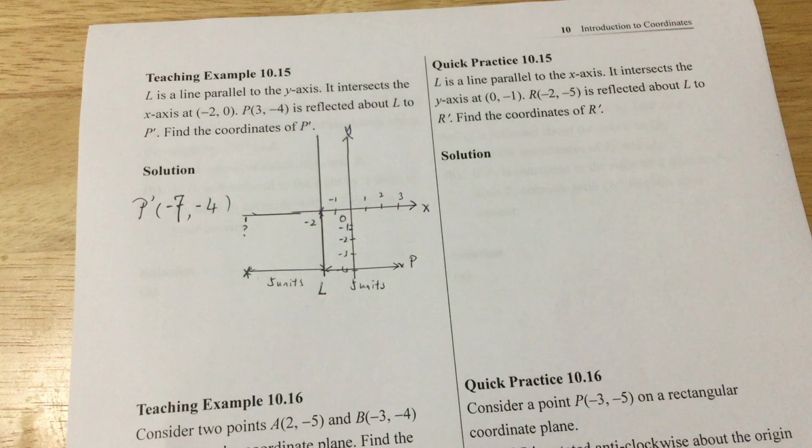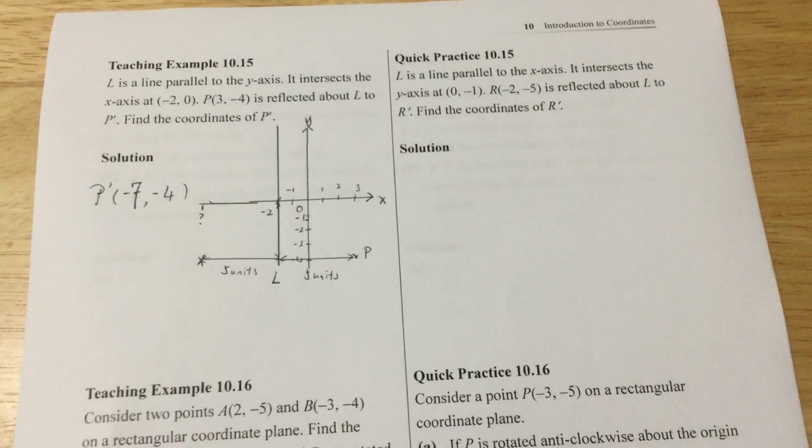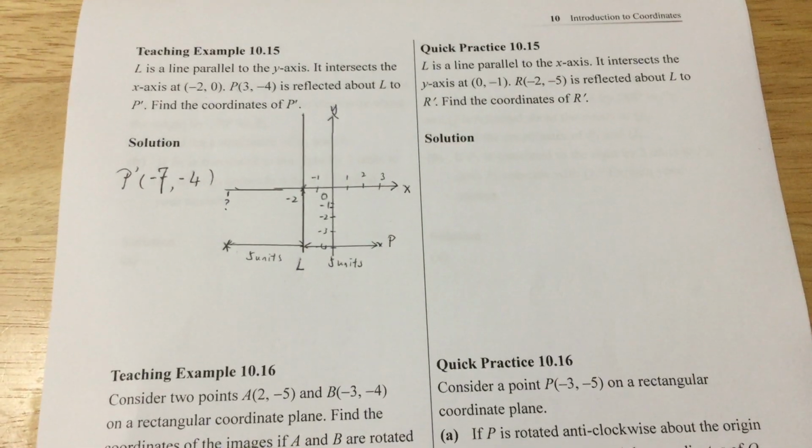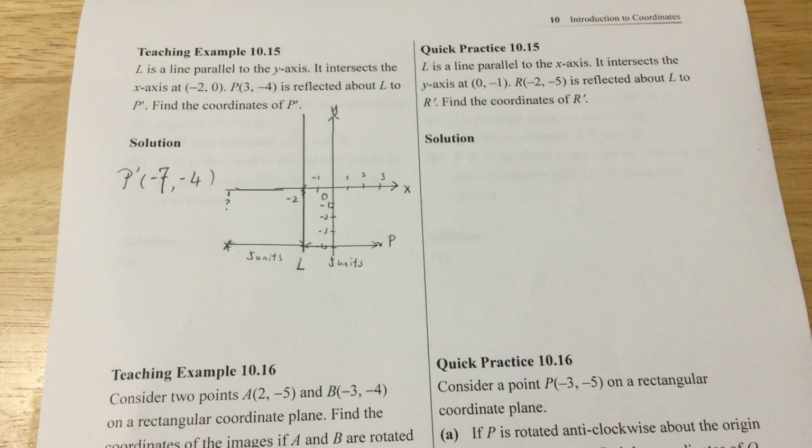Okay, now, next question. This one is for you. So you are going to draw this one. Okay, now I'll give you 13 seconds this time. Please draw the figure also and find out the R prime.